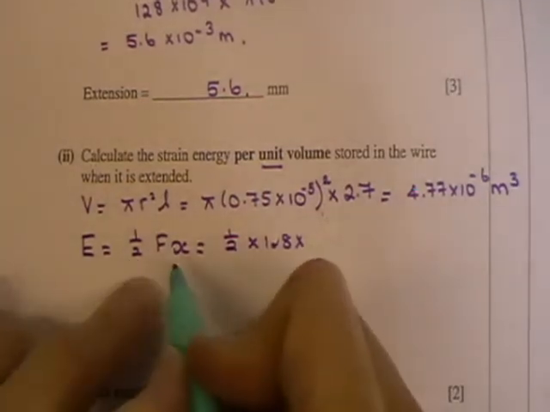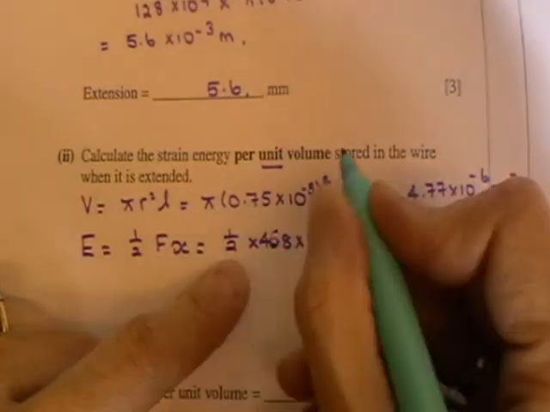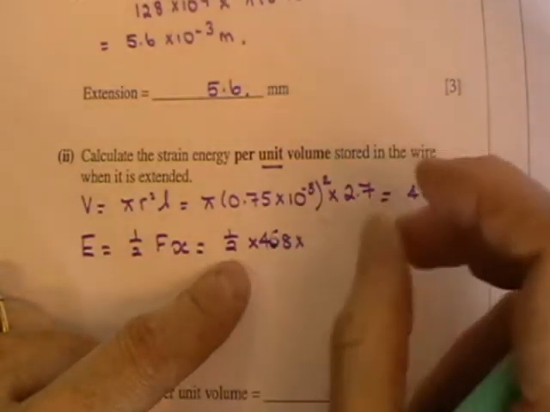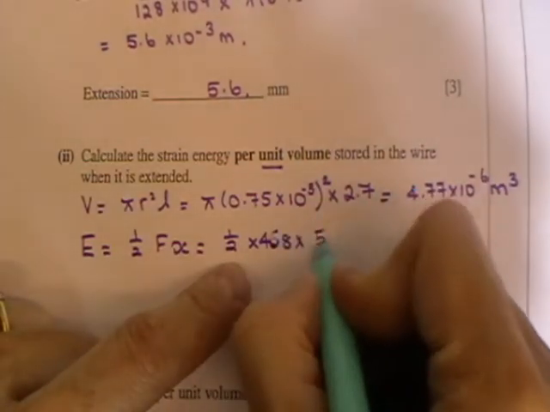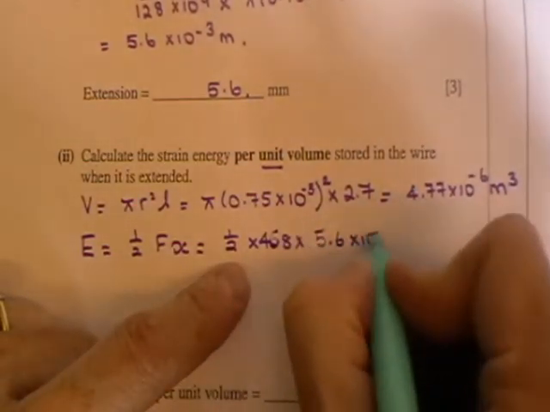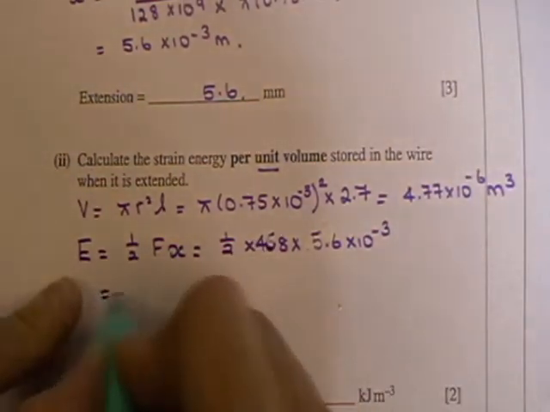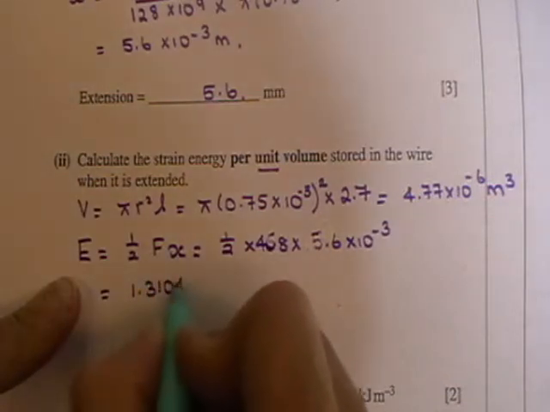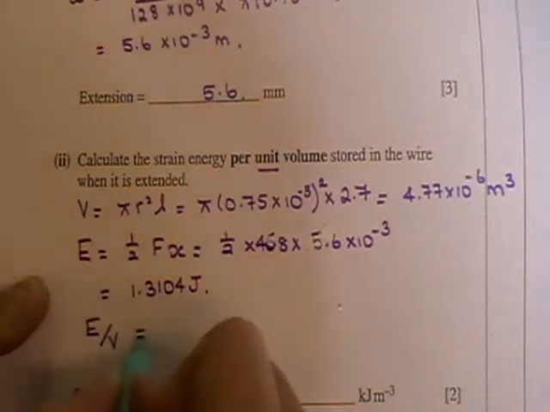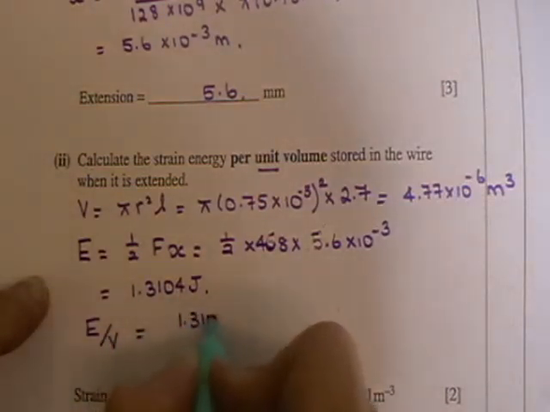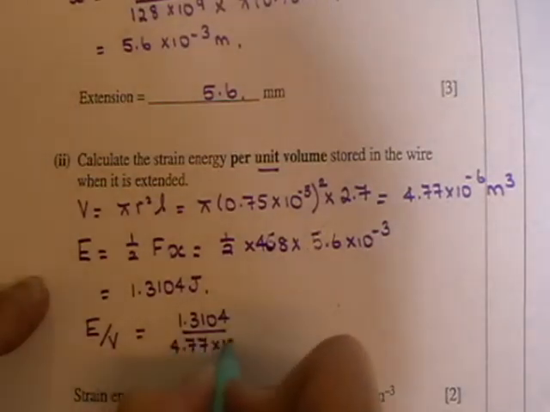So E is equal to half Fx, which is equal to half times 468. And then that's multiplied by X, which is our extension from part 1. And the extension from part 1 is 5.6 millimetres, that's by 10 to the minus 3 metres. And so when you multiply that out, you get 1.3104 joules. So energy per unit volume is 1.3104 divided by 4.77 by 10 to the minus 6.